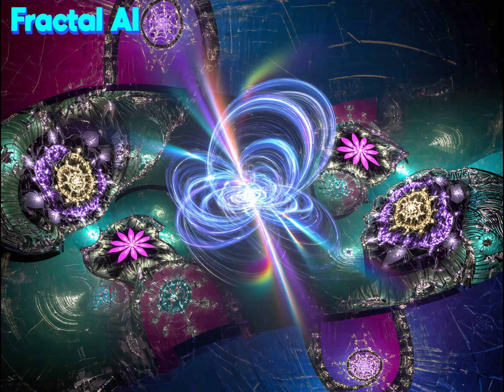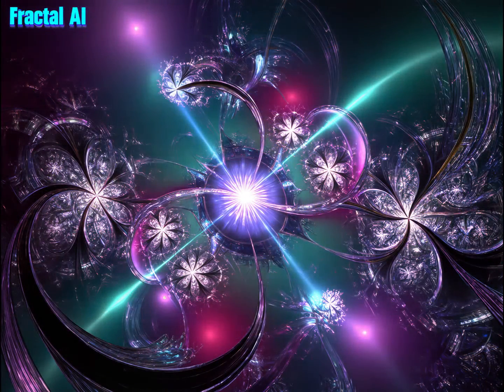Sounds complex. It is, but our mission here is basically to unpack how this intricate beauty of fractals is being merged with AI to create these really amazing new visual forms. And also look at why it's so challenging and where this whole field might be going. We're using research notes you provided, so think of this as your shortcut to understanding this fascinating intersection. Well, let's do it.